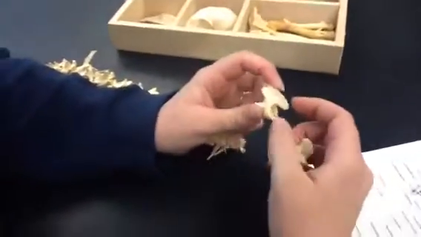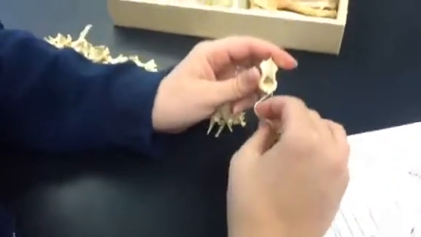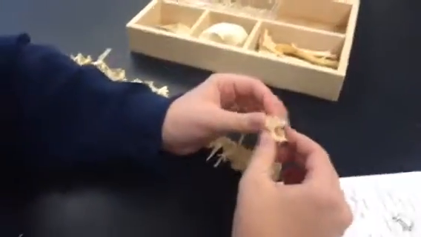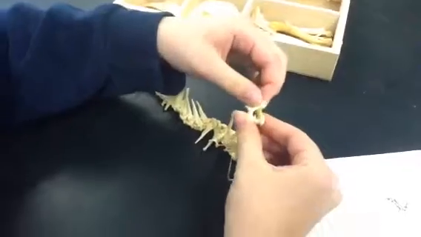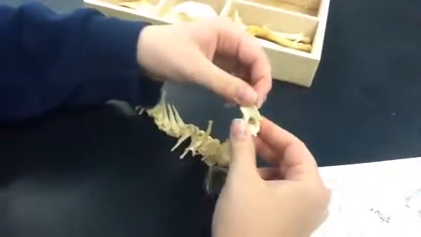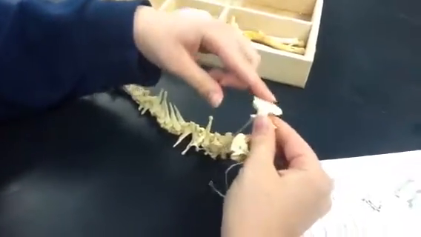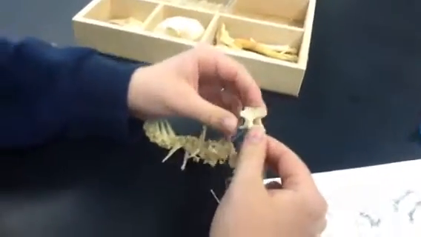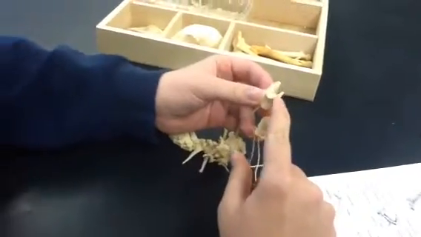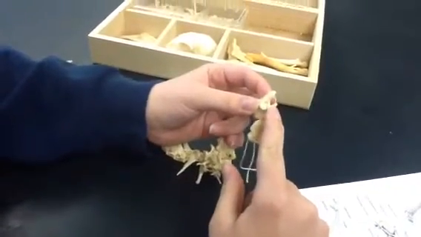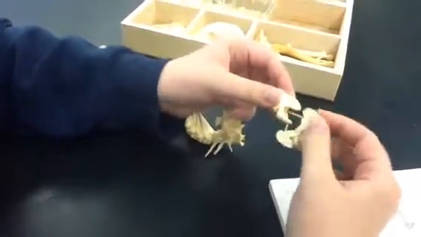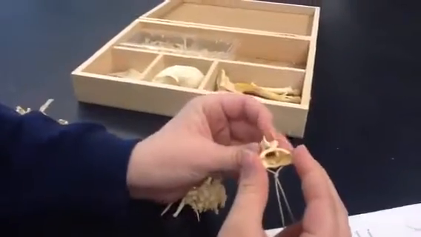The axis is the second vertebra in the cervical, and you can tell by the spine, which is called the neural spine. It almost seems kind of shark-like, as if you were to see it coming out of the water. It also has the odontoid process, and when it connects with the atlas, it actually articulates inside of it. So you can see it right there.